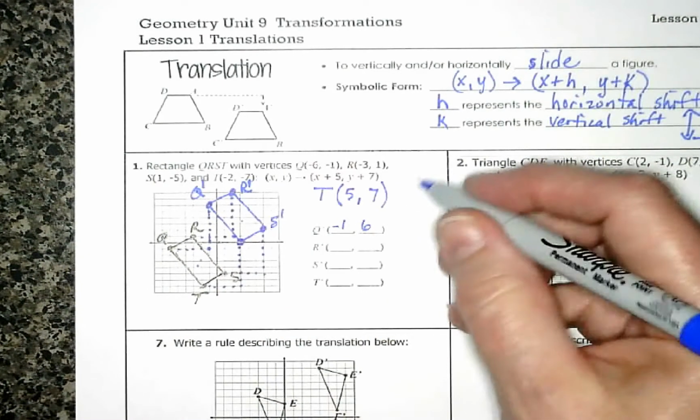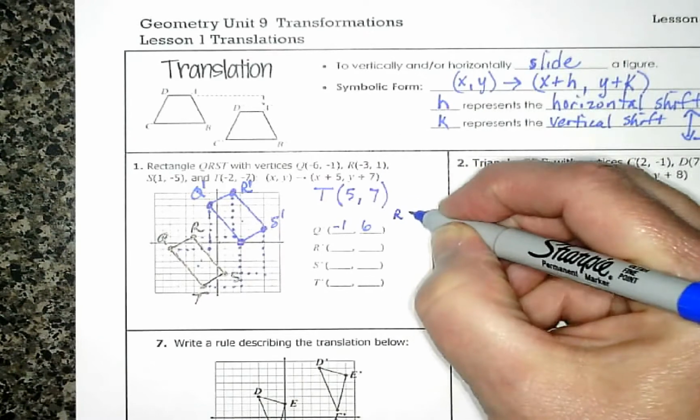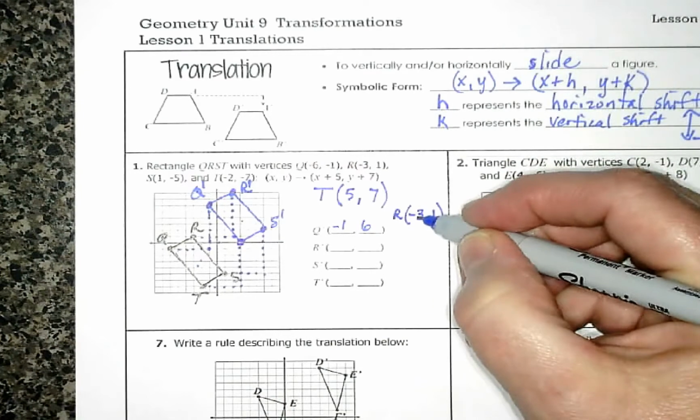Another way that sometimes they'll do it is they'll show the given point. Let me do this with R. The given point that we're starting with is -3, 1. And remember with 3, what did we do?